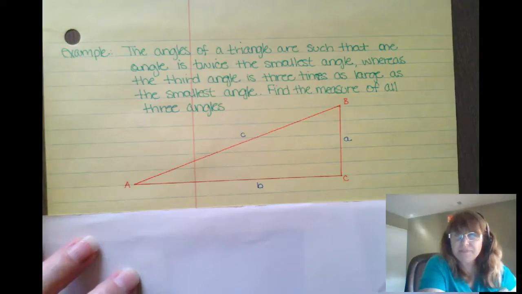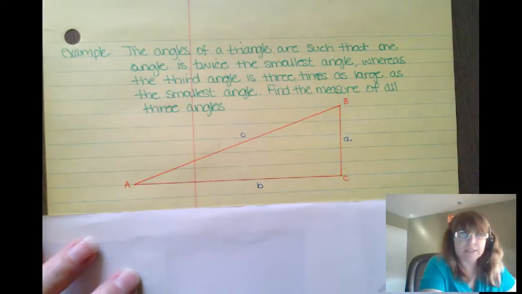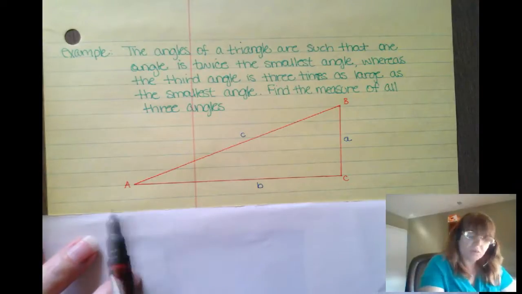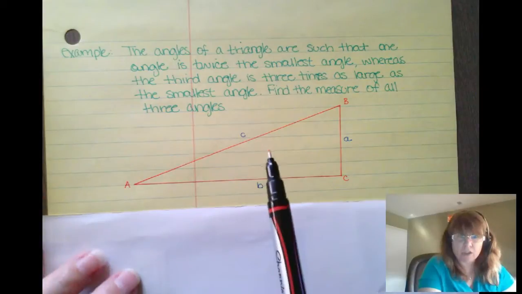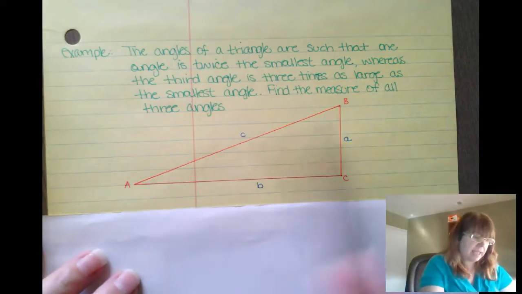So using that information, here's a problem that we can solve. The angles of the triangle are such that one angle is twice the smallest angle, whereas the third angle is 3 times as large as the smallest angle. Find the measure of all 3 angles. So first you do want to sketch out maybe a triangle so you can visualize what you're solving for. And we're solving for the 3 angles A, B, and C.